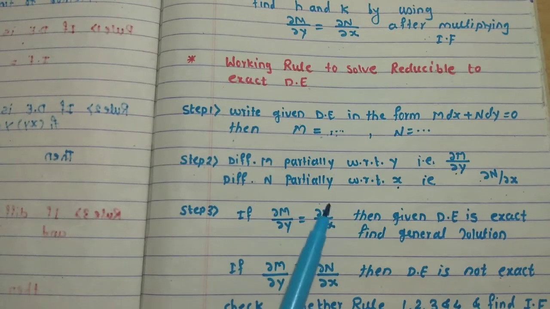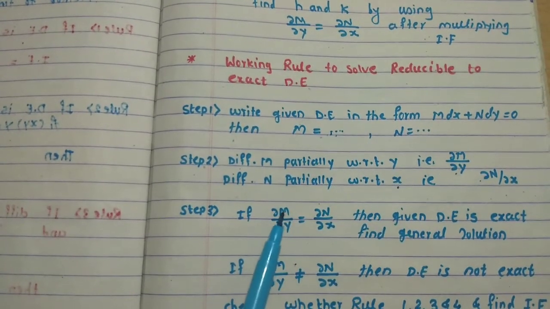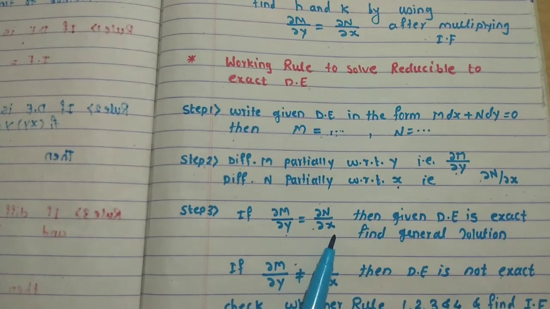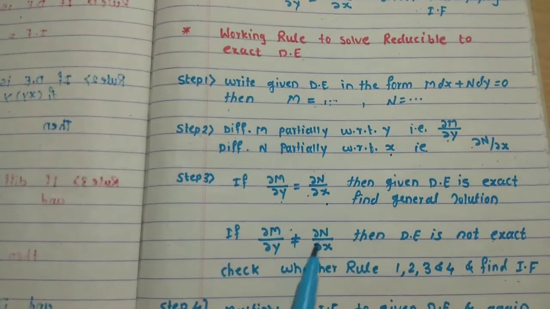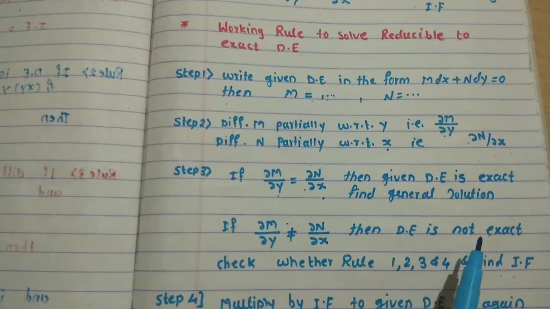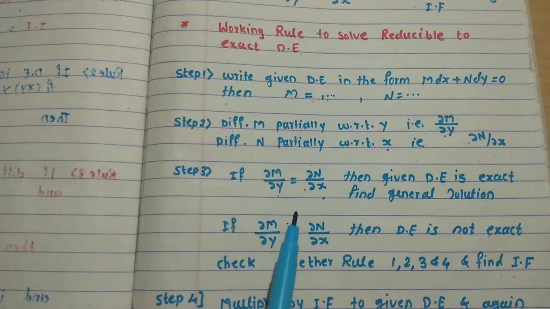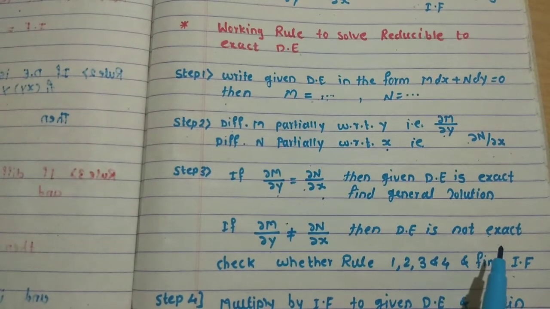Now the third step is to check the condition of exactness. If del M by del y is equal to del N by del x, then the given differential equation is exact. Then directly find the general solution. If del M by del y is not equal to del N by del x, then the differential equation is not exact. When the exactness condition is not satisfied, we say that it is not an exact differential equation.